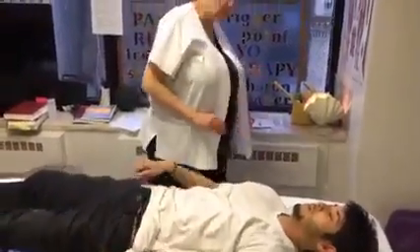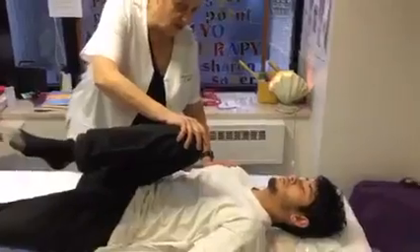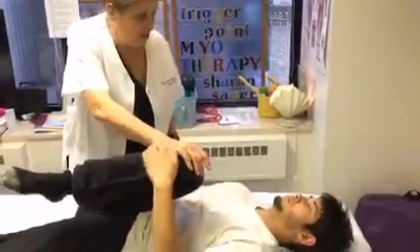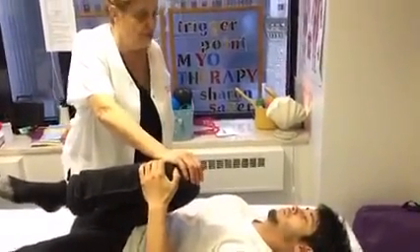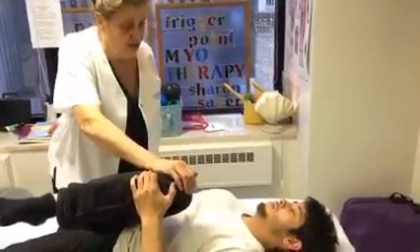Bring your knee towards your opposite shoulder. And then you're going to go ahead and push towards me. Push. Keep pushing, keep pushing. Push, push, push, and relax. And push towards me.